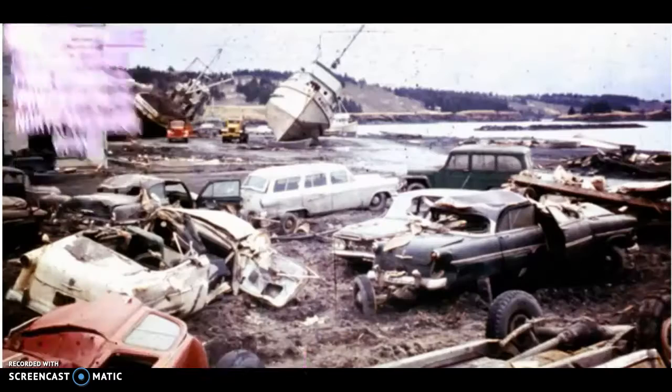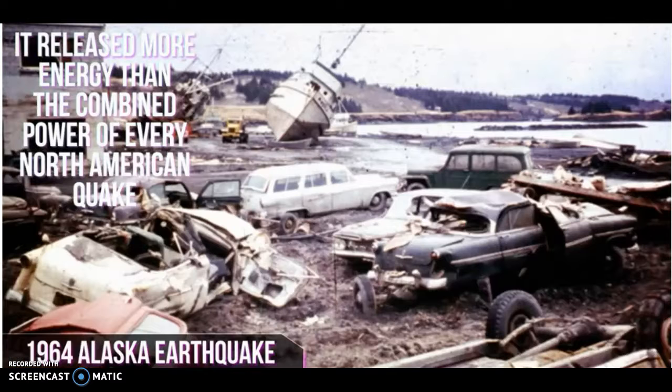More than 125 people died in the Good Friday earthquake, which was felt over an area of about 1.3 million square kilometers, and it released more energy than the combined power of every North American quake since. It's been 50 years since North America's largest recorded quake, and its legacy remains enormous because it was this natural disaster that ushered in the modern age of earthquake science. Much of what we know today about earthquakes can be traced to work conducted by a handful of geologists in the months and years that followed, and they all started with the same question: how did this happen?